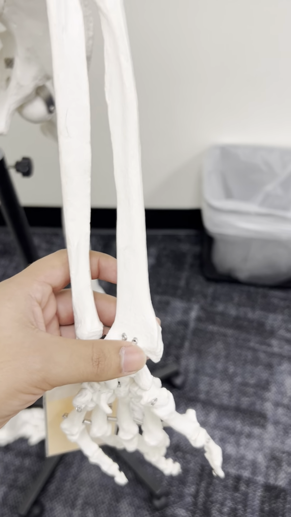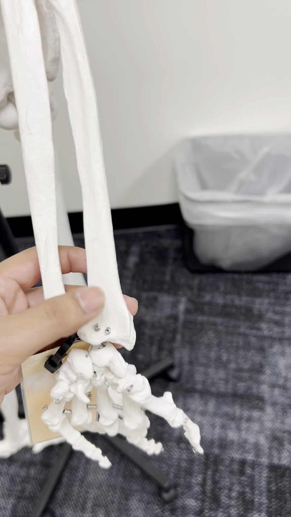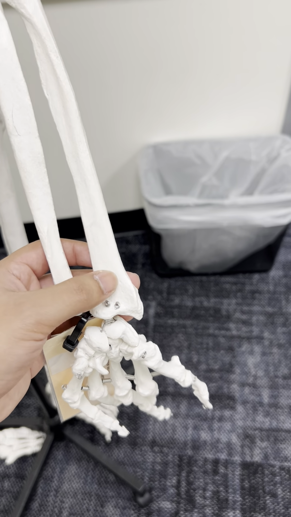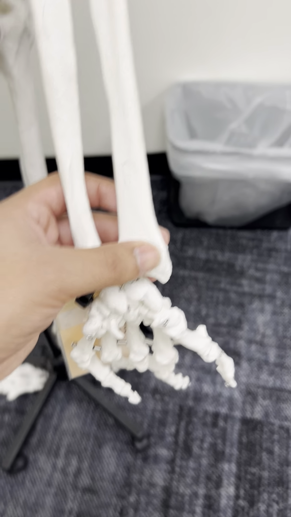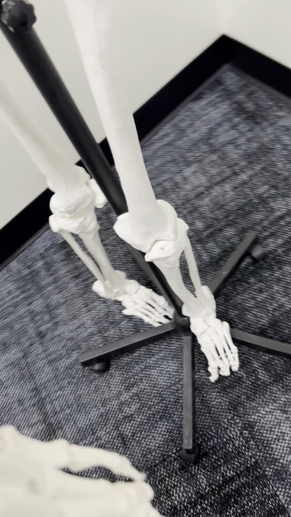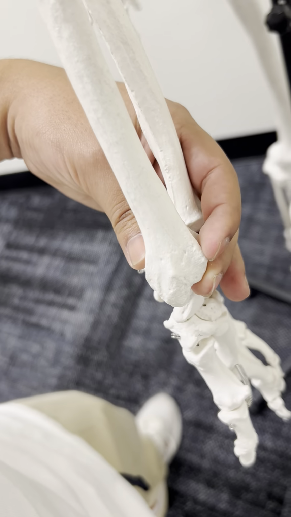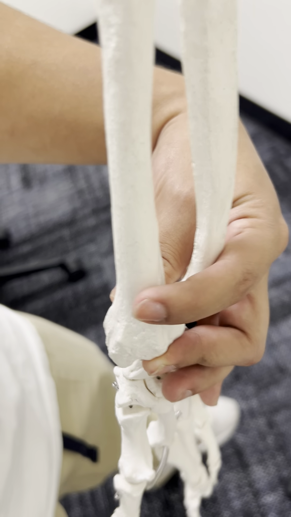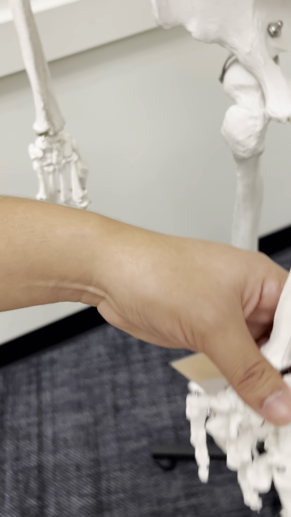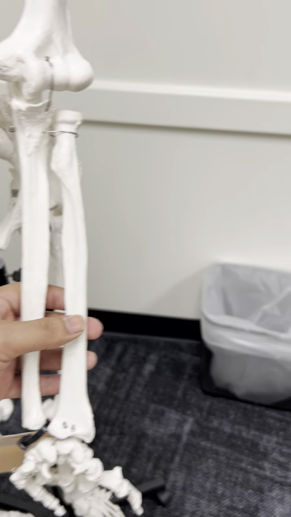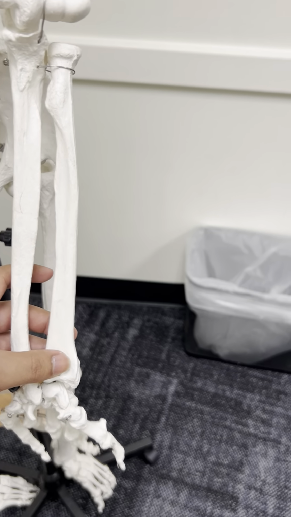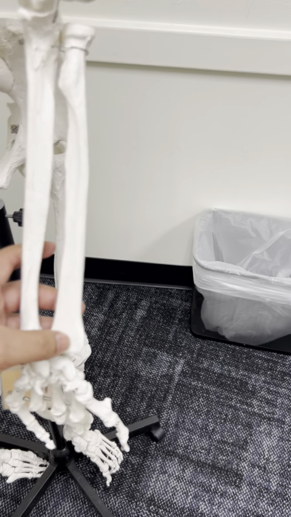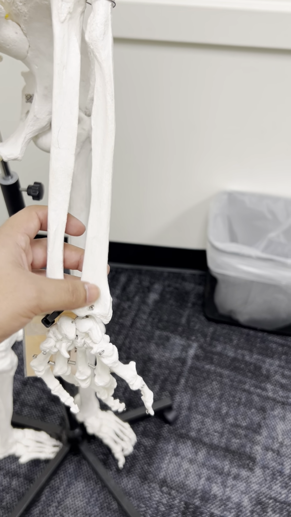Okay, so what I'm feeling right now is on the radius, this is flat, but here on the back, we've got kind of like another ridge. So I think if they give me a random one of these, what I could do is orient the flat side to the front and look at which way the styloid process is pointing.